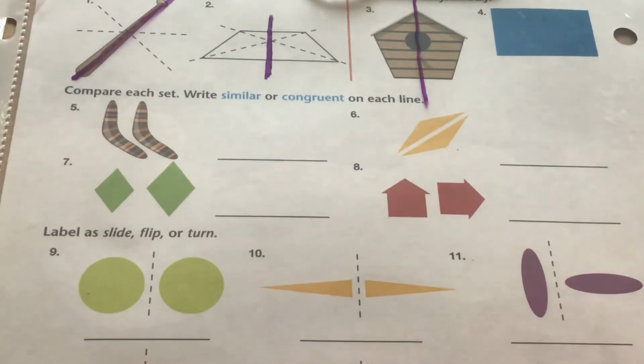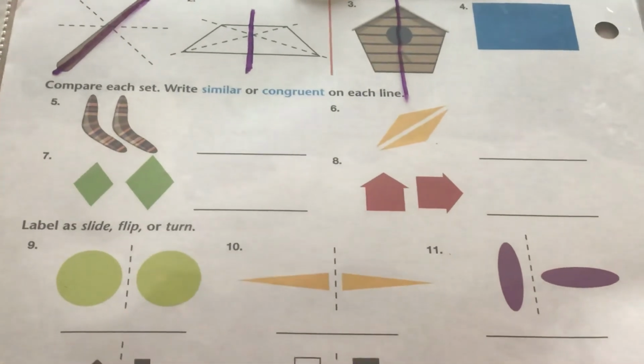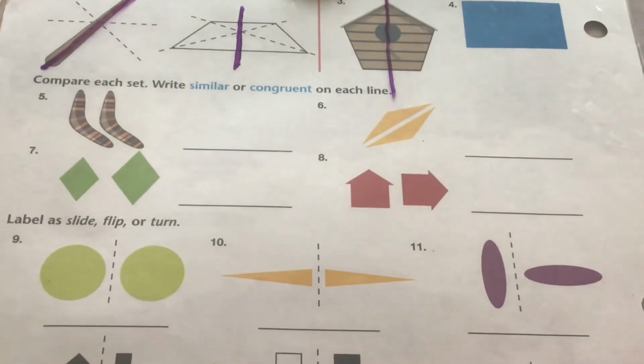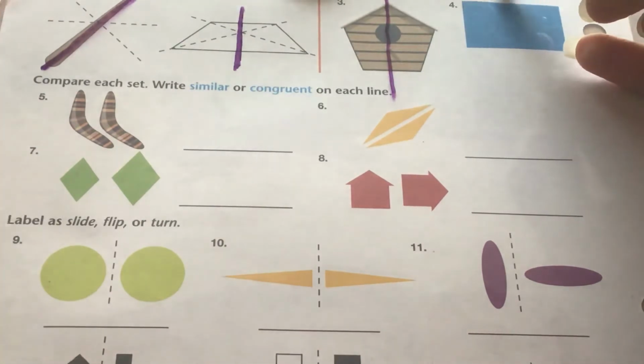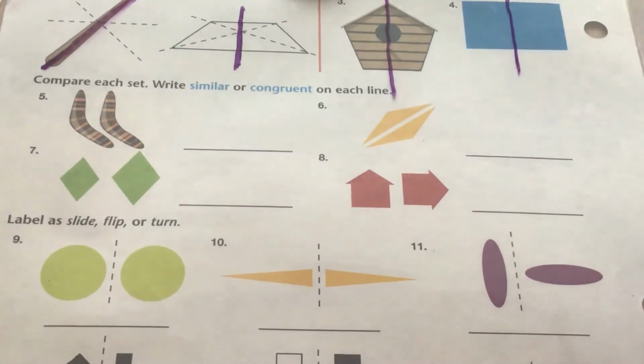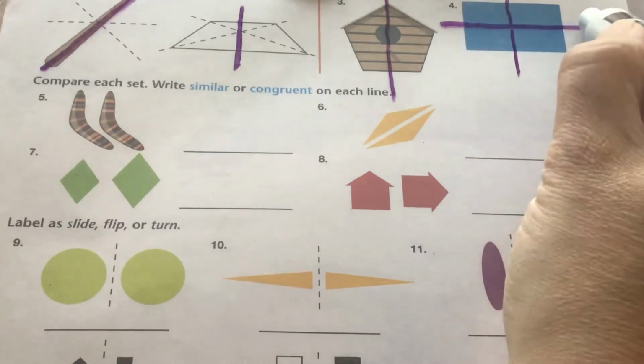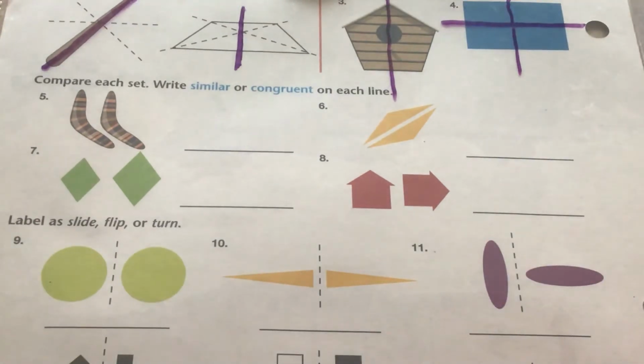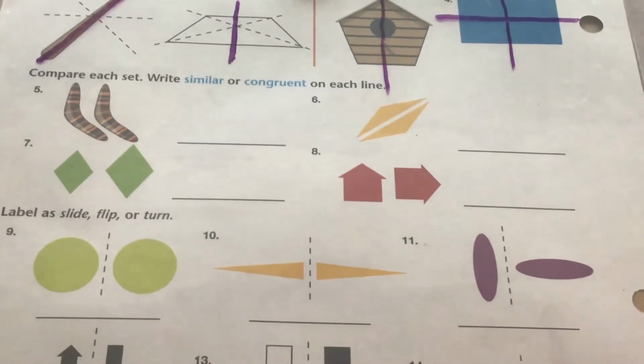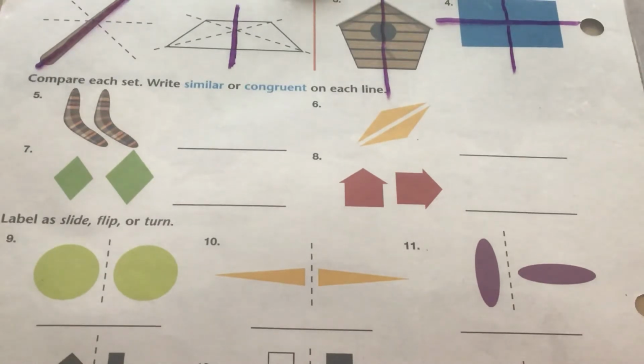All right. And for number 4, we have a rectangle, which can have more than one. You could draw a line of symmetry here, vertically, right in the middle, right? Both sides would fold, but you could also do a horizontal line. There would be a horizontal line of symmetry. Either one of those would work. Diagonal will not work because the corners won't match up.